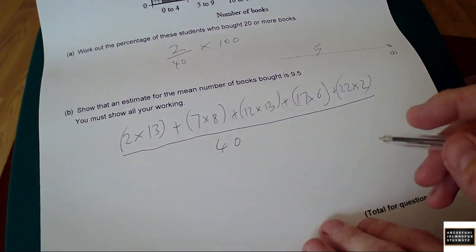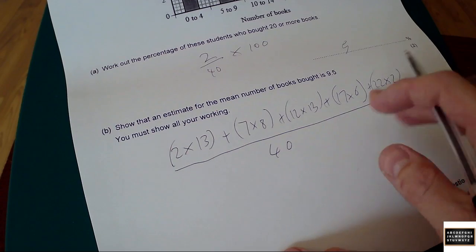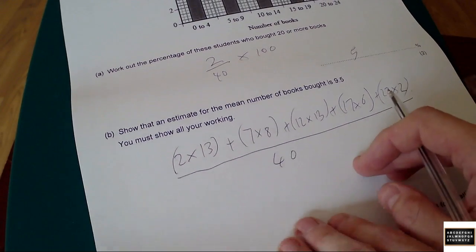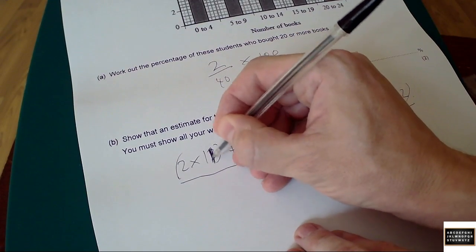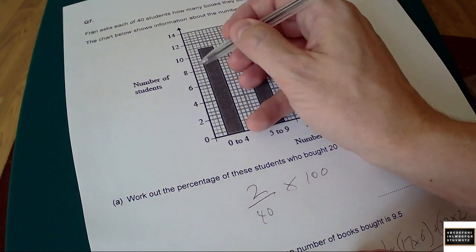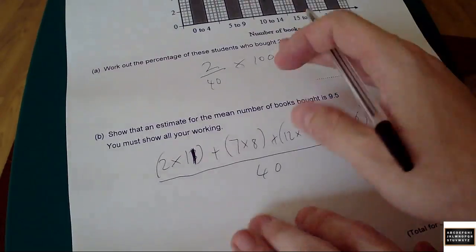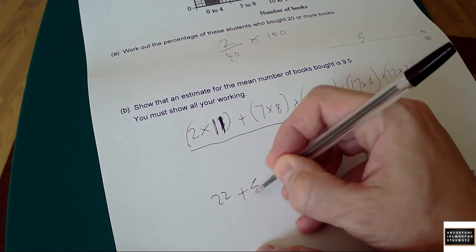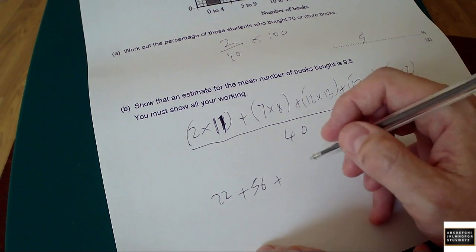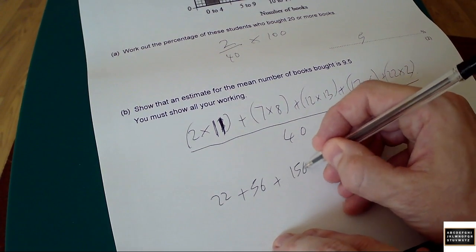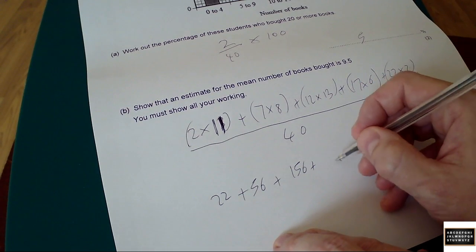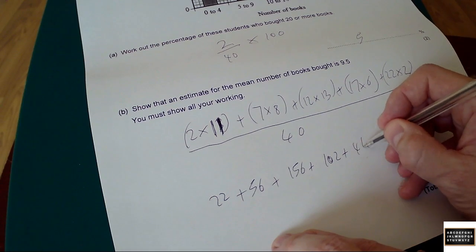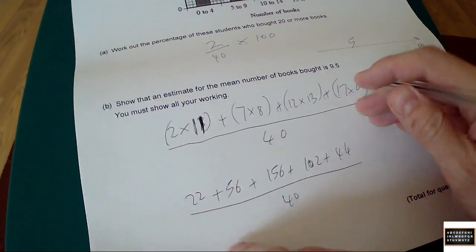So I'm just showing all the working, but you're going to have to go carefully through all those things that you've got. Did I say 13? It's 11, isn't it? Sorry. Yeah, 11. Double checking as I go. Good I did. So yeah, 2 times 11. So that's 22, 56, 13 times 12 will be 156, 17 times 6 is 102, and 22 times 2 is 44. So all that divide by 40.